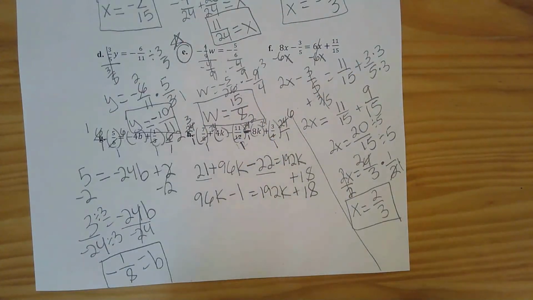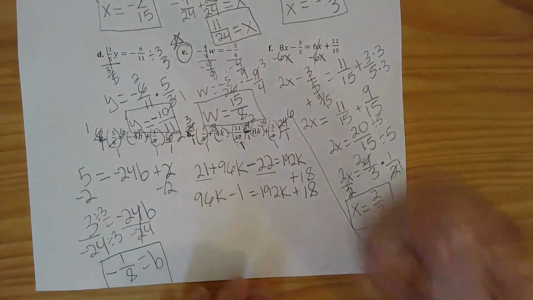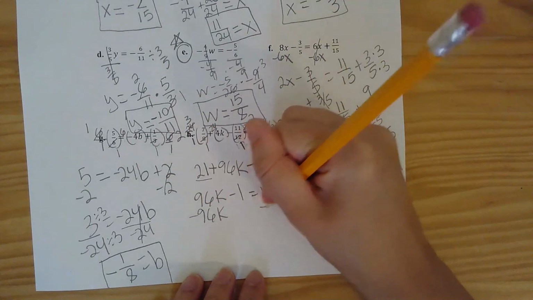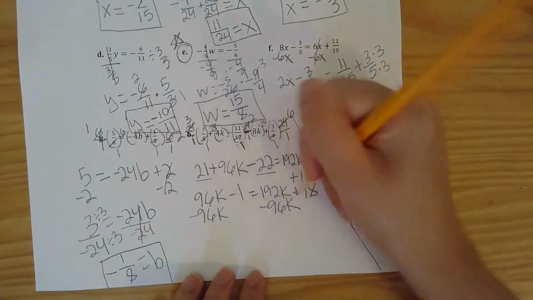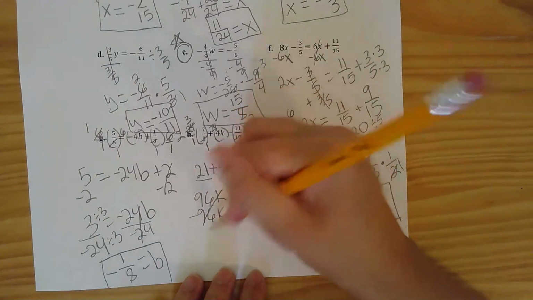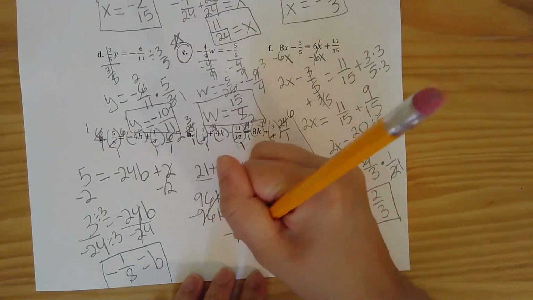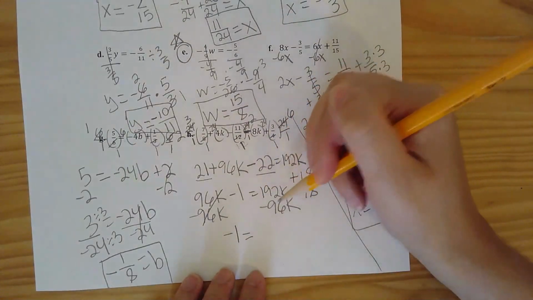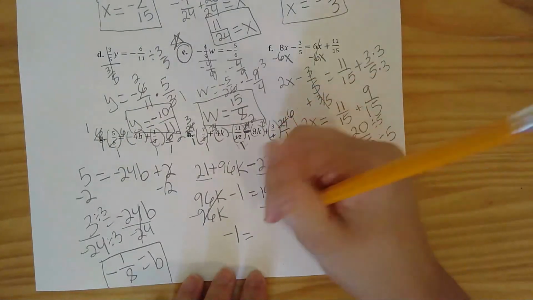Then I would probably get the k's together next. And you can do it either way, but I'll just subtract 96k from both sides to get all the k's together. 96k minus 96k is 0, and 0 minus 1 is negative 1. On the right side, 192k minus 96k is 96k.